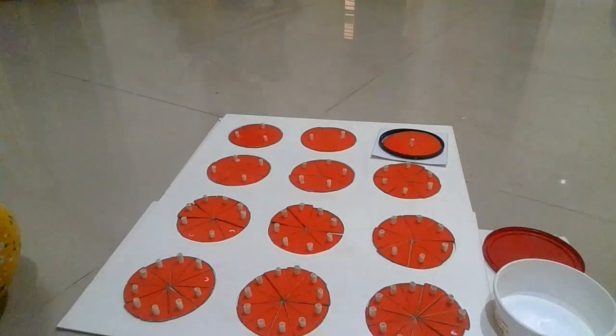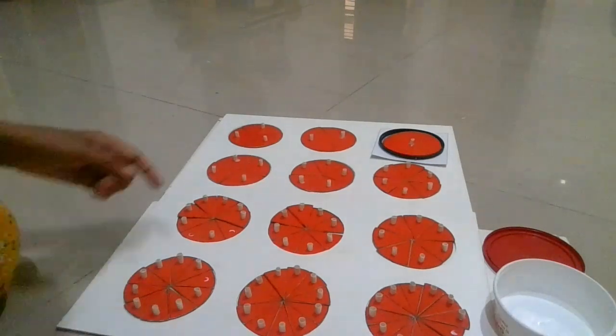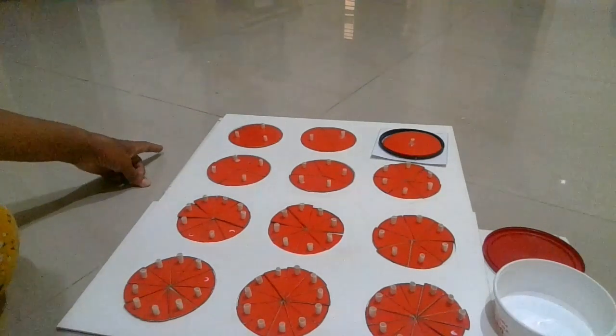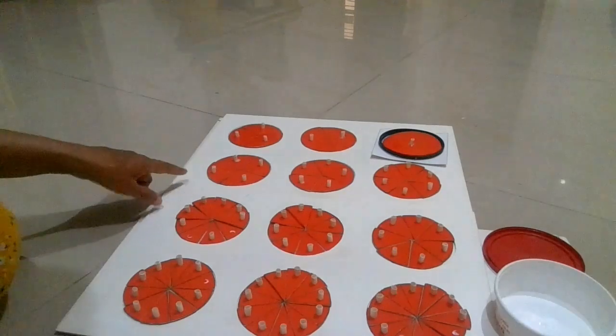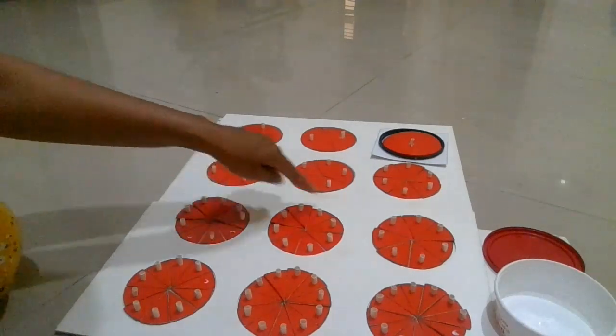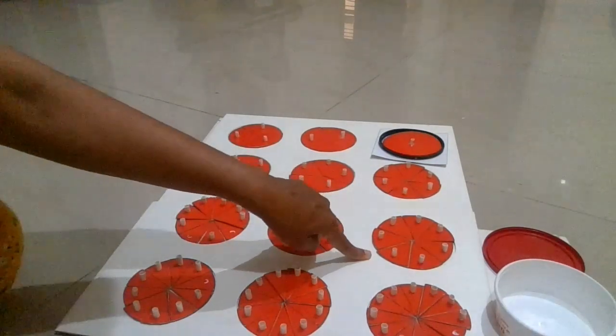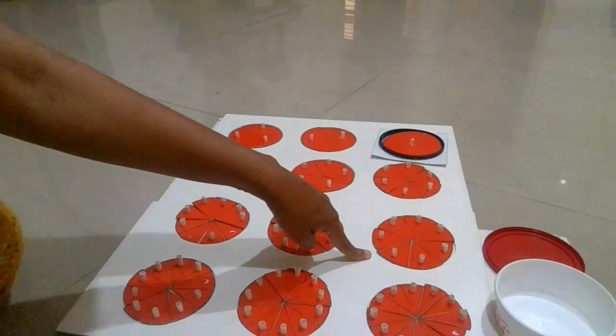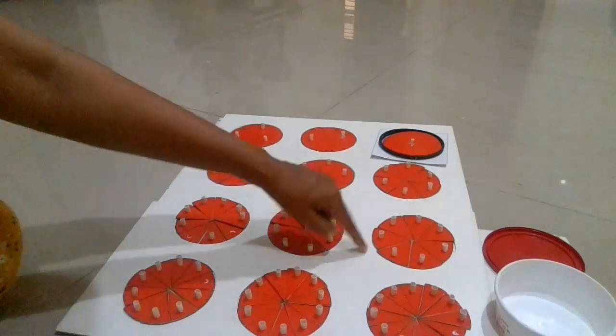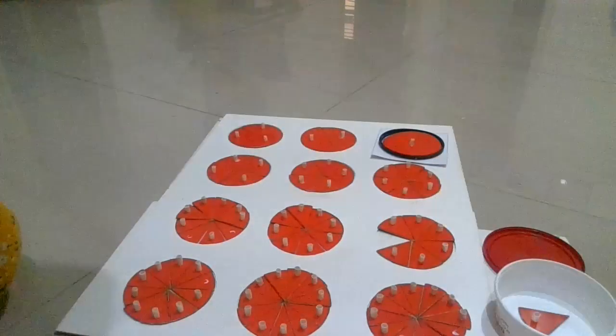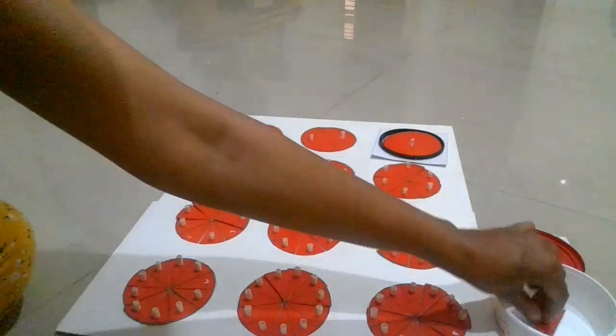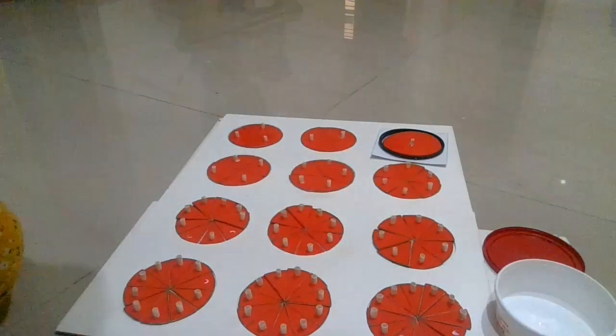So if you ask the child to give 1/7 or 1 by 7, because the denominator is 7, you have to choose a circle which has 7 equal parts. And look at the numerator. Numerator says 1. So you have to just select one part out of 7 parts. So give examples like this.